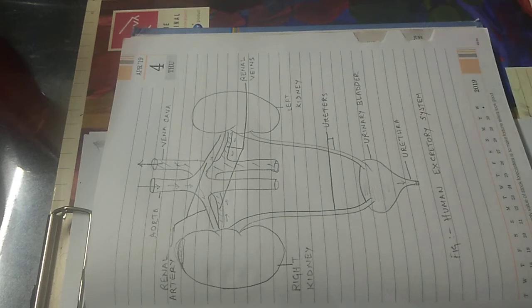In the next video, I'll be discussing the structure of the nephron and how it helps in urine formation.